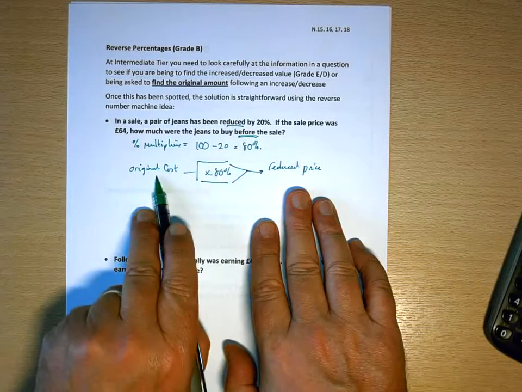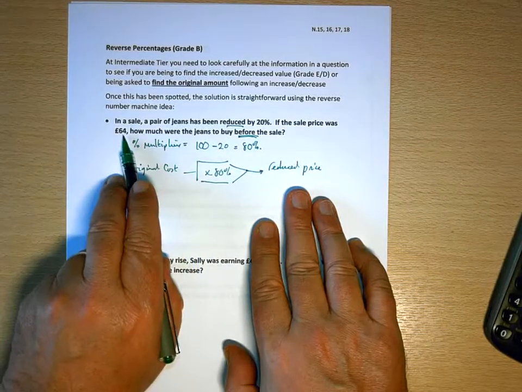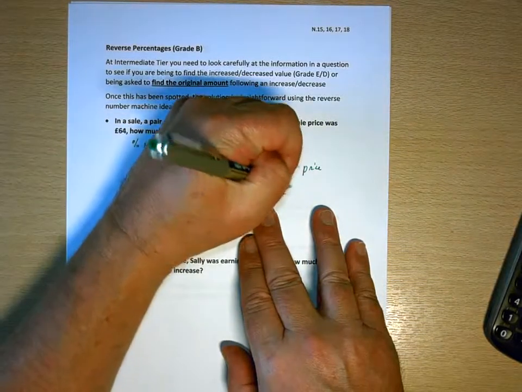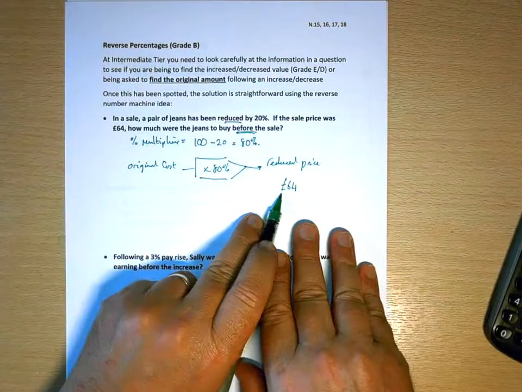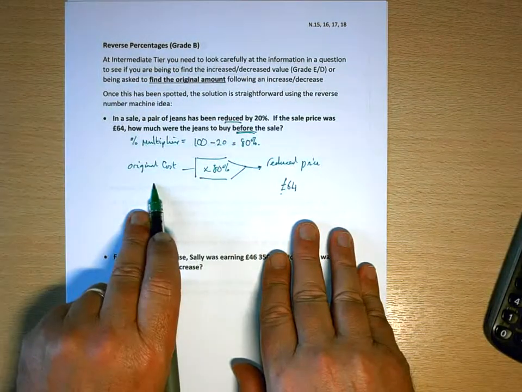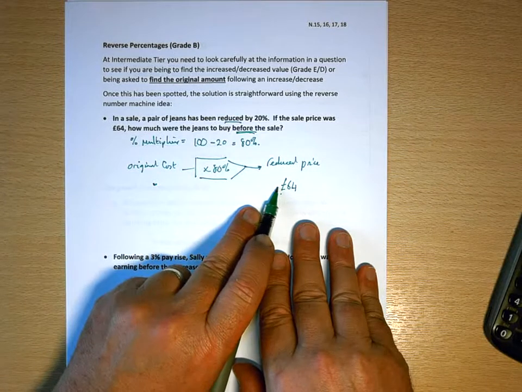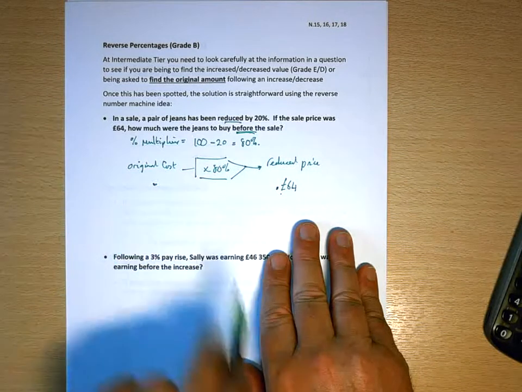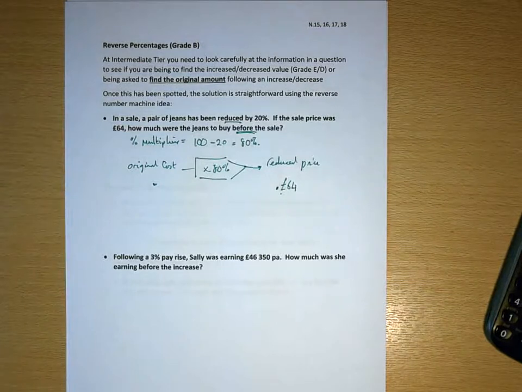Now in this question, it's not the original that we're given. We're given the reduced price. So we have to go backwards with our maths to go from the output of the number machine to the input.